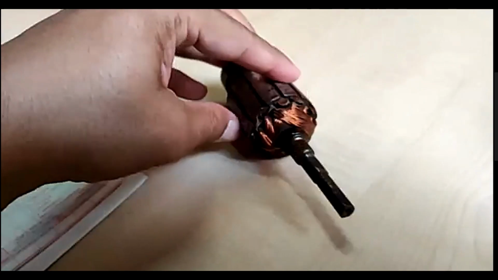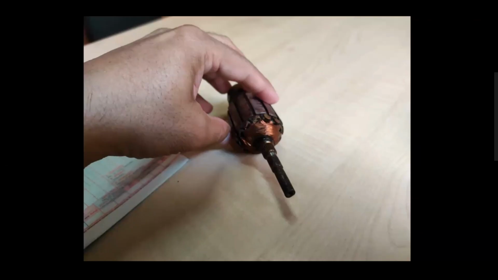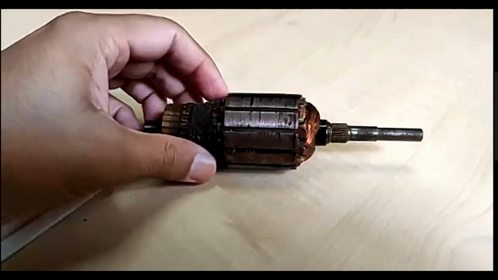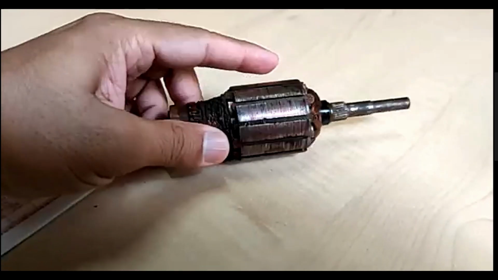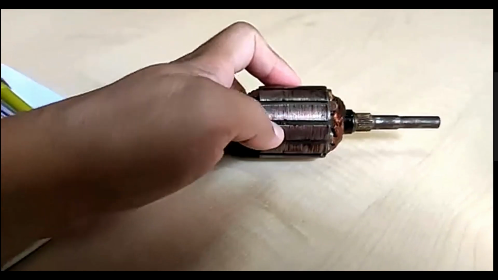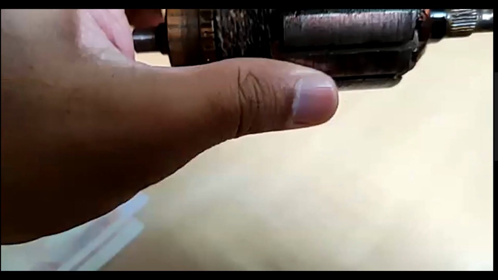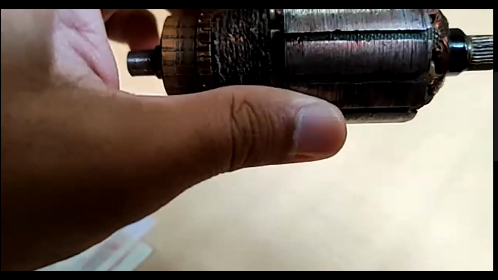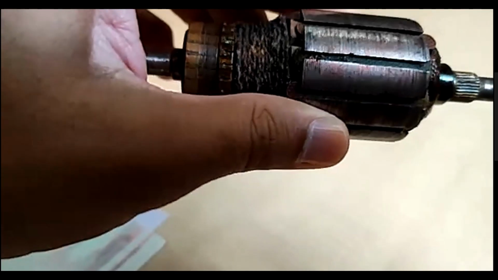Is this clear? Yes. Now this is our armature, and it is separated, and insulation is provided here. You can see the insulation is there.